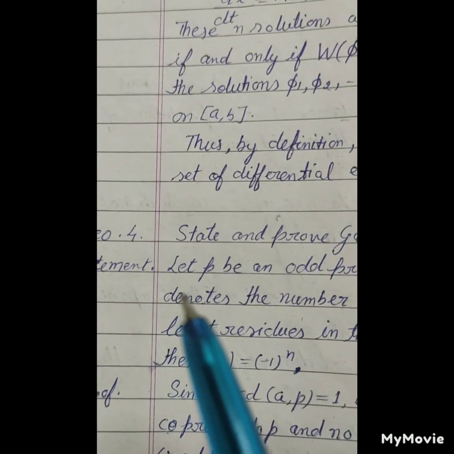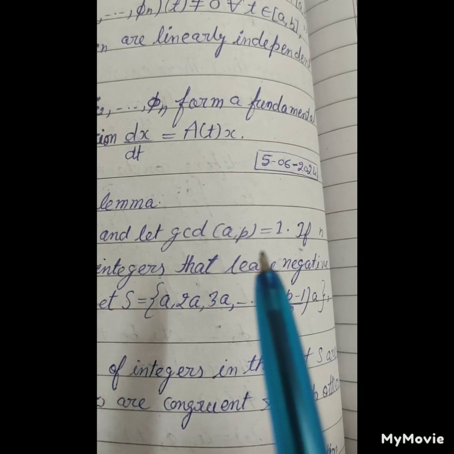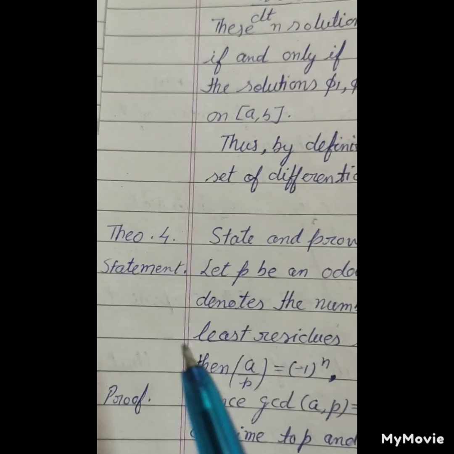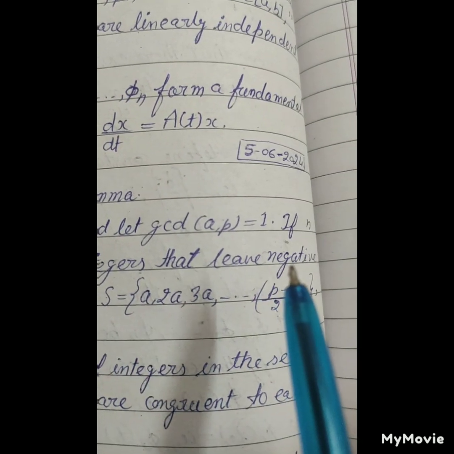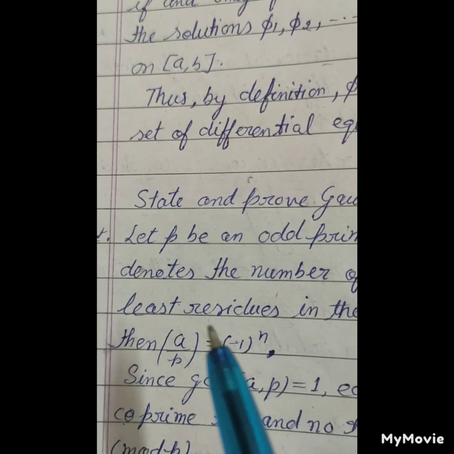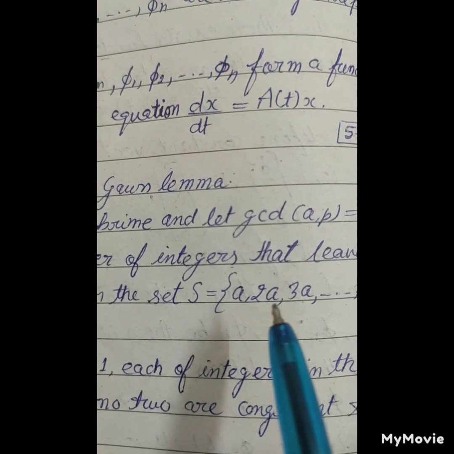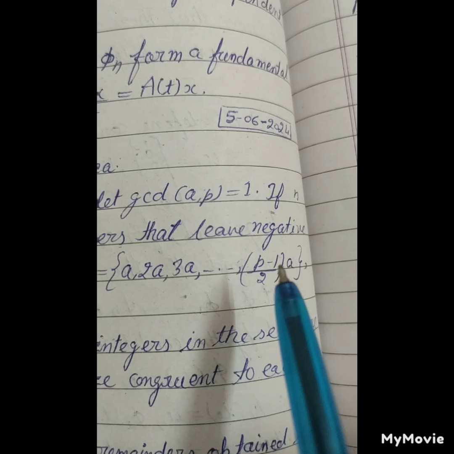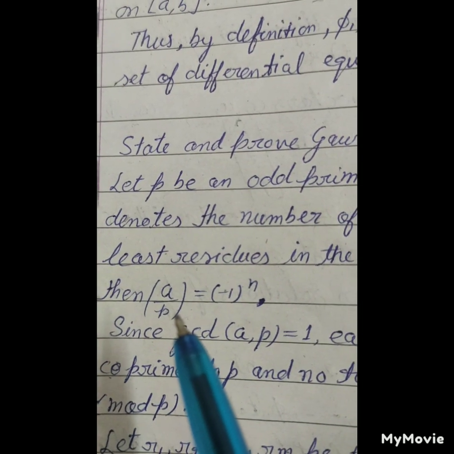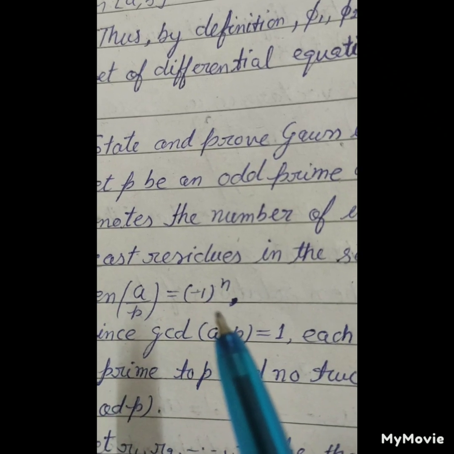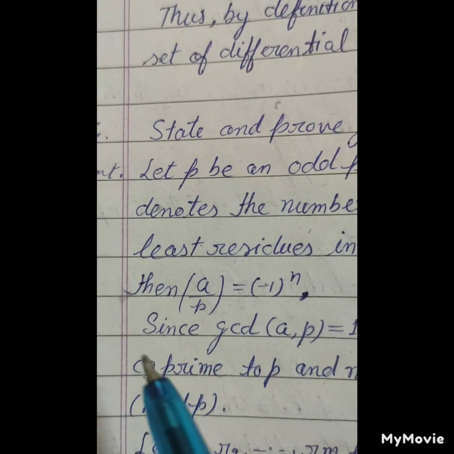State and prove Gauss's lemma. Let p be an odd prime and let gcd(a, p) = 1. If n denotes the number of integers that leave negative least residues in the set S = {a, 2a, 3a, and so on, ((p-1)/2)a}, then (a/p) = (-1)^n.